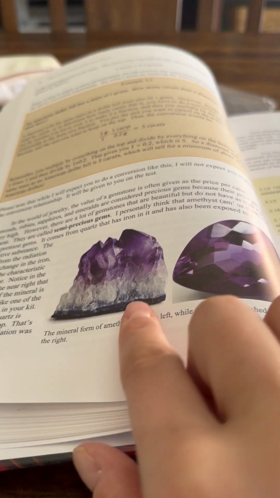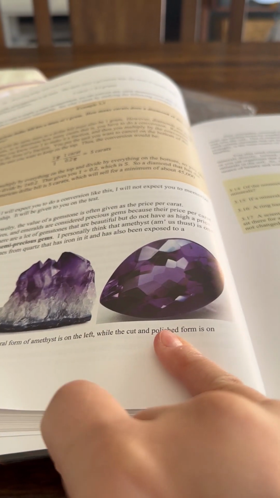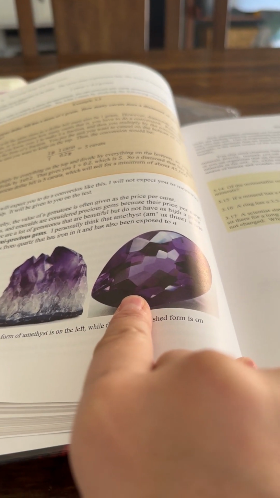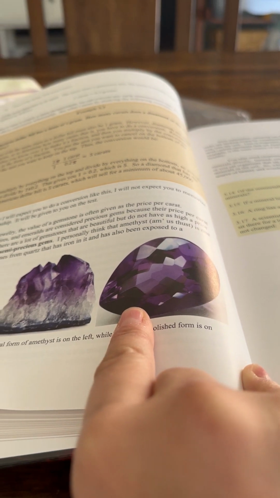So, there's that. Here we have another example. So this is an amethyst. It's actually my birthstone because I'm born in February. And they can turn this into that. This is one solid piece of gemstone.